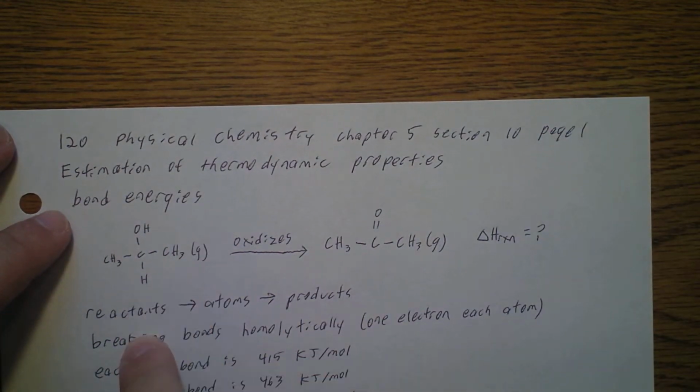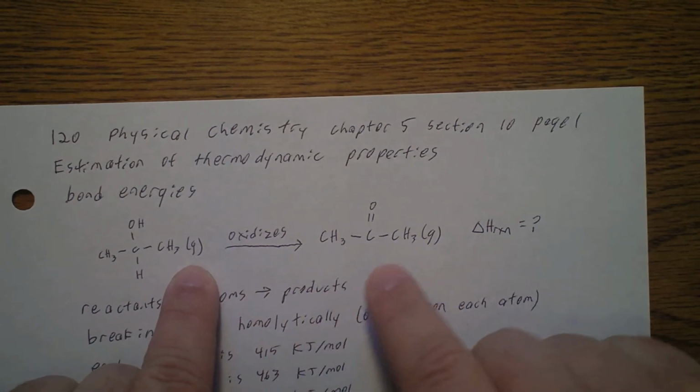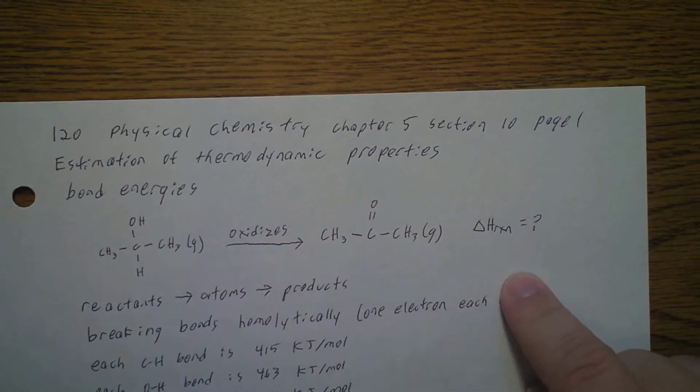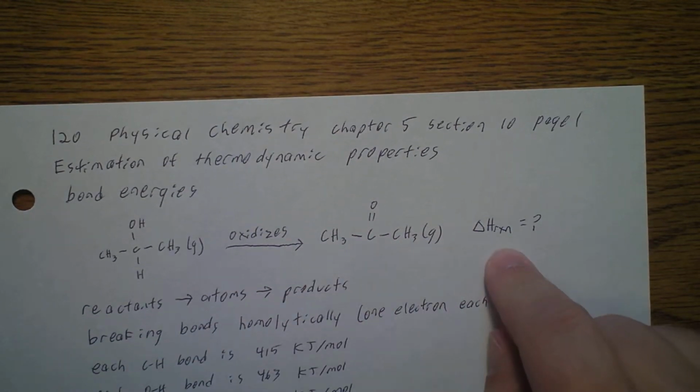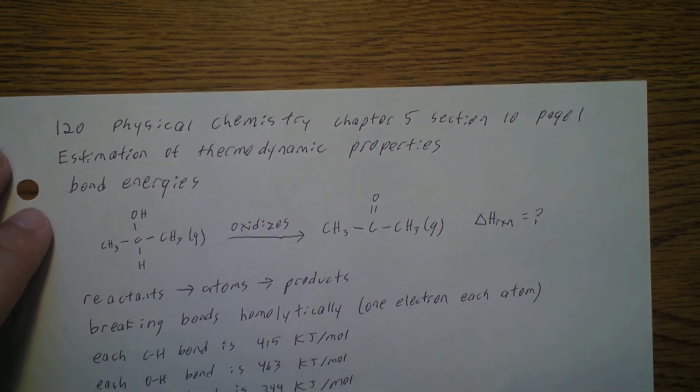For example, here's a molecule, some sort of alcohol, looks like isopropyl alcohol or something. Anyway, we're going to oxidize this. We're going to make, what is this, a ketone? Or is that an aldehyde? Well, anyway, it's been a while since I did organic chemistry. So what is going to be the heat of the reaction for this reaction here?